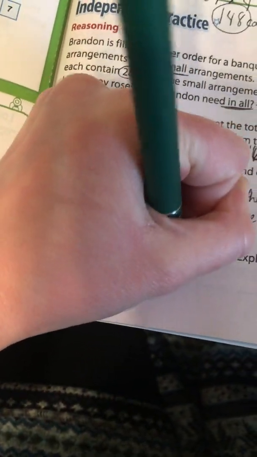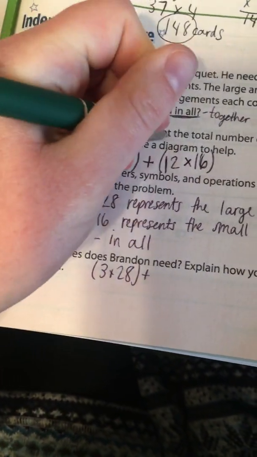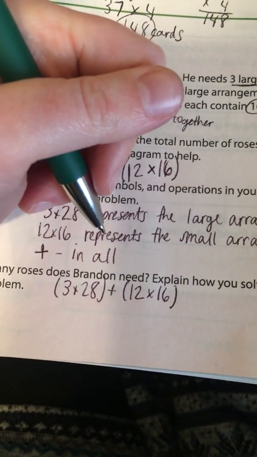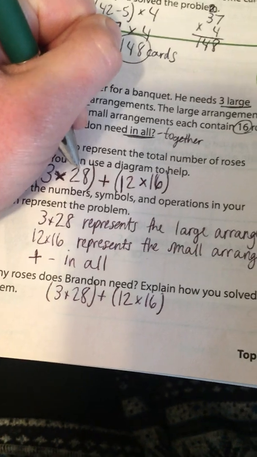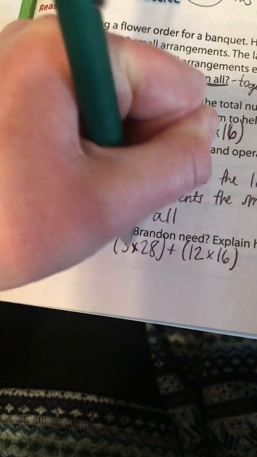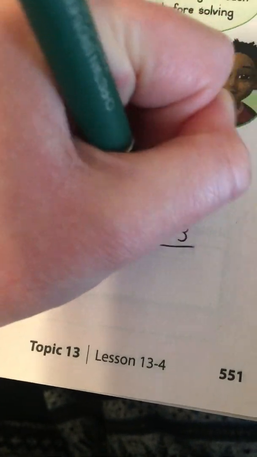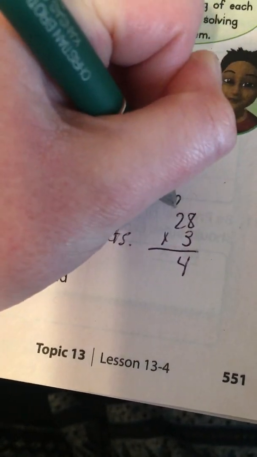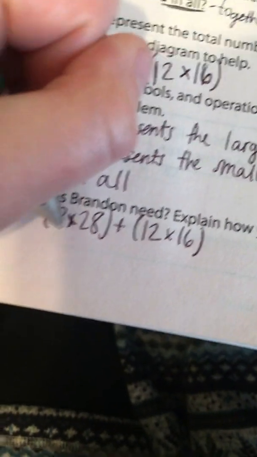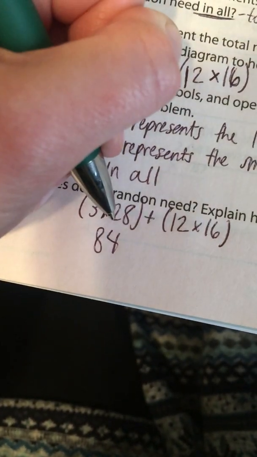Okay. So number 6, how many roses does Brandon need? So I actually have to solve it. So I'm going to go down here, 3 times 28 plus 12 times 16. So I'm just solving the problem that I wrote up here. Now, if I see 2 parentheses, I can actually do both at the same time, okay? So I'm going to do 3 times 28 first. I'm going to come over here. 28 times 3. 8 times 3 is 24. 2 times 3 is 6, plus 2 is 8. So under my 3 times 28, I'm going to write my answer of 84.